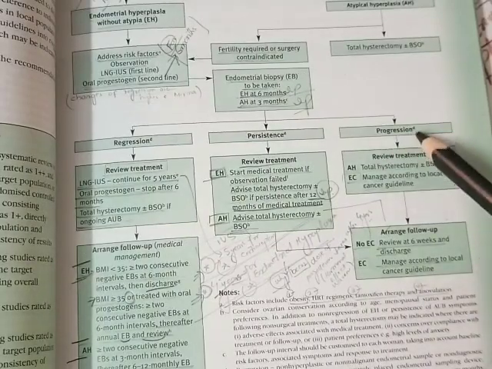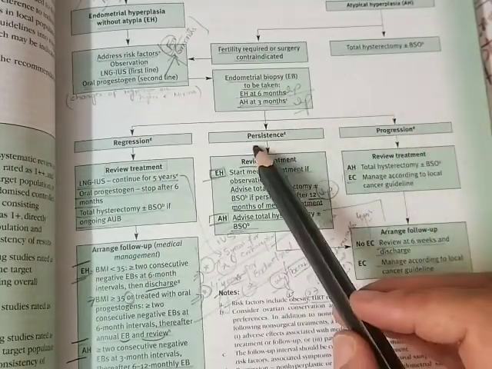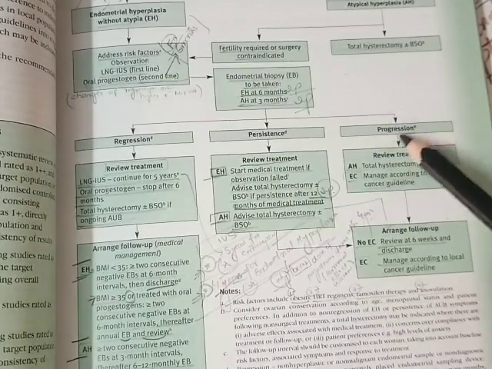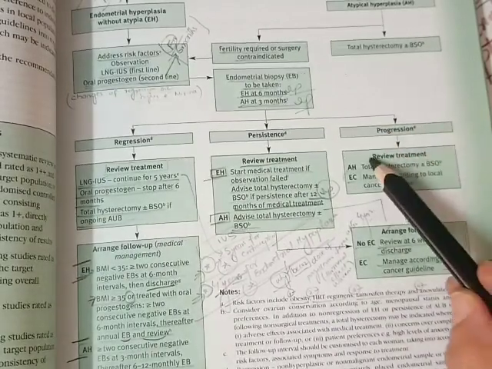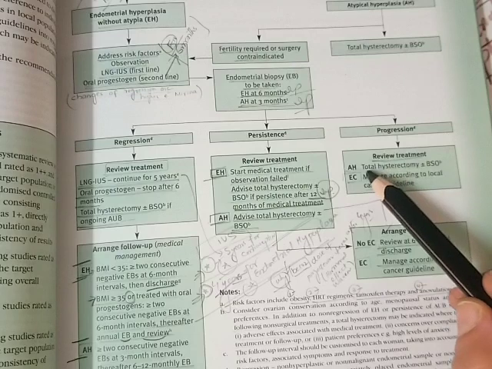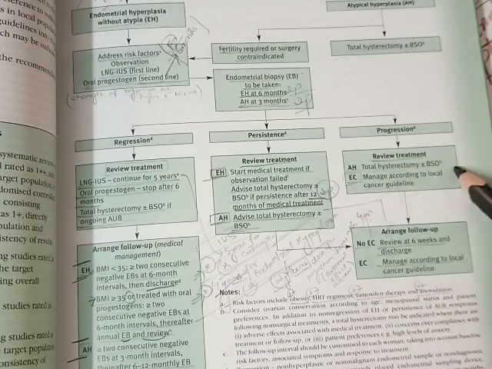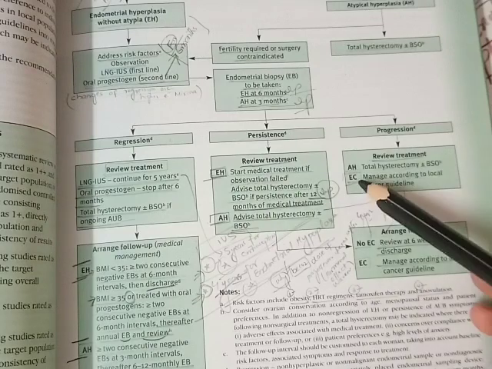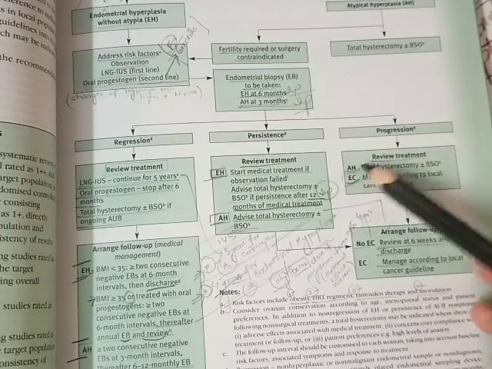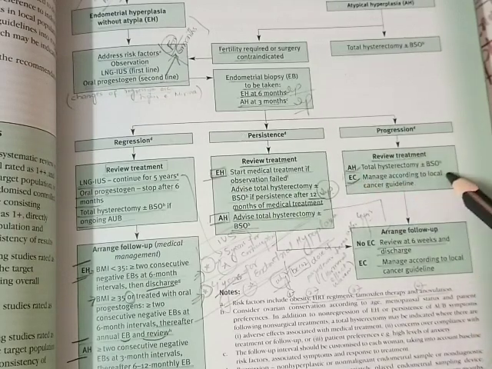Now another thing is progression. Persistence was one thing, and progression means it has progressed further. We have to review the treatment. In atypical hyperplasia, go for TH plus BSO. In endometrial hyperplasia progressing to endometrial cancer, manage according to the local cancer guideline.